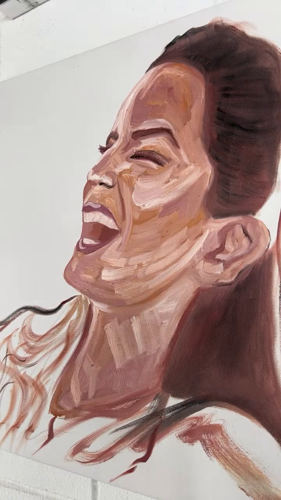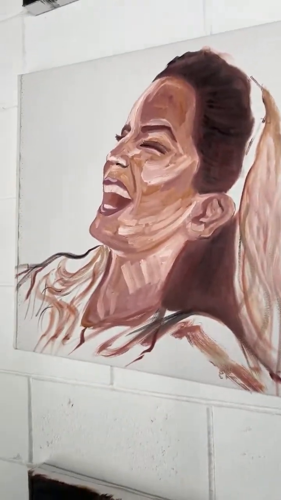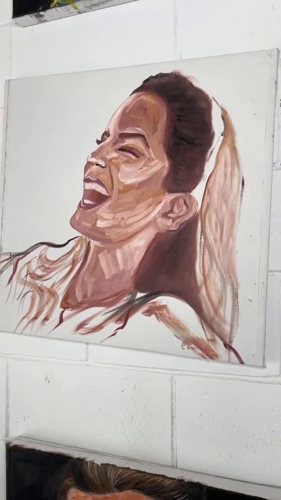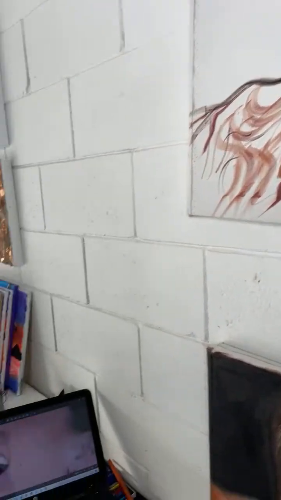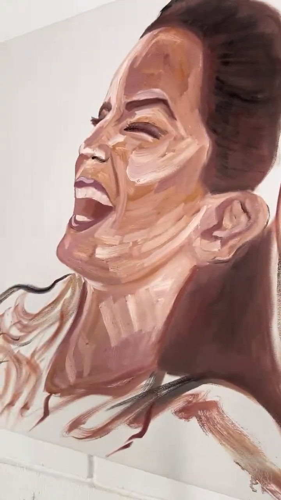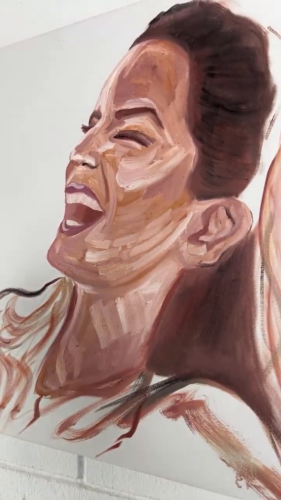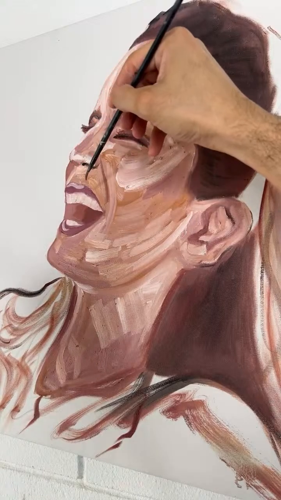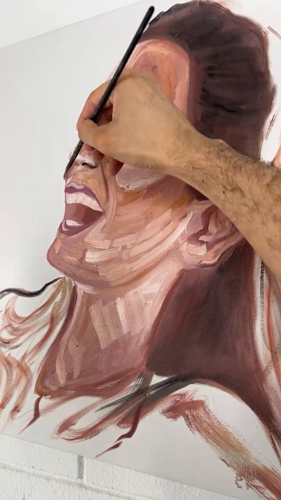Because I see in my reference that I have many more details. So the same thing we're going to do. Well, I want to show you guys. So look, this is the portrait. I'm painting it in a very expressive way. And this is the reference, my reference I have.